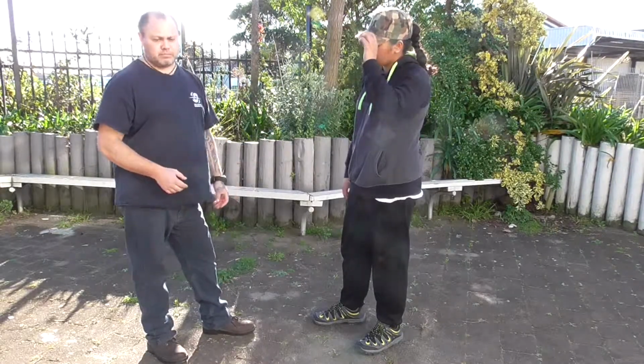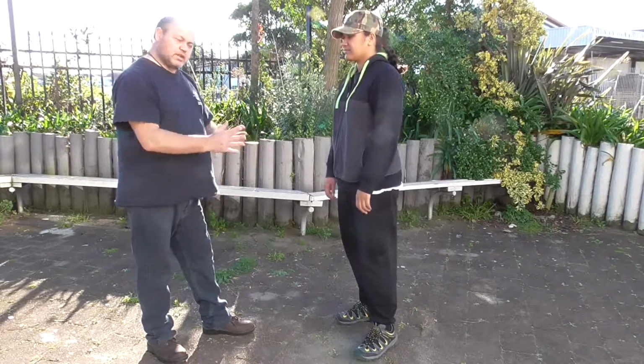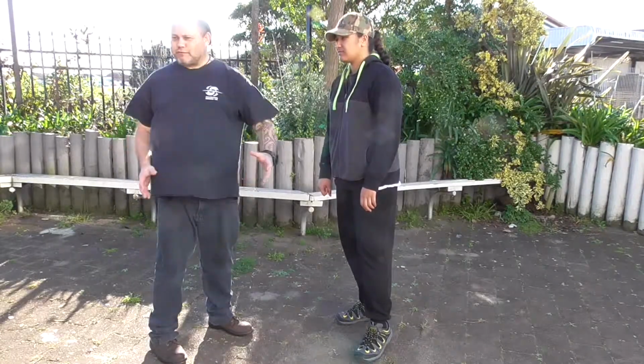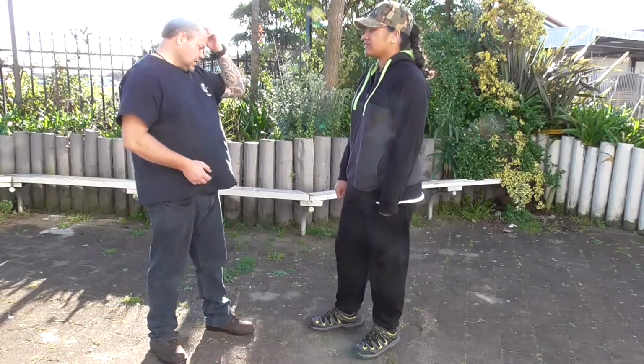Sometimes the attacker will actually move themselves, and they'll do it for us. Sometimes we have to move them and do it for them. But as you can see, once we get the person there, they can't just decide, well, I'm going to follow you, because we're not going to let them do that.